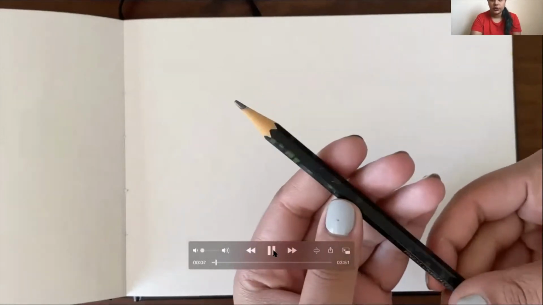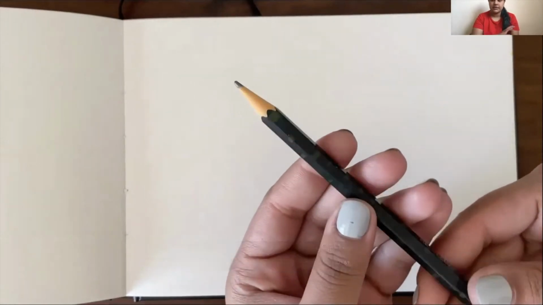The next thing that you need is a simple pencil. Any pencil that you have lying around at home, you can pick up. Try not to have it really, really light, because it won't show up on your paper. So have a nice dark pencil that you can use. That's the second thing that you will need.